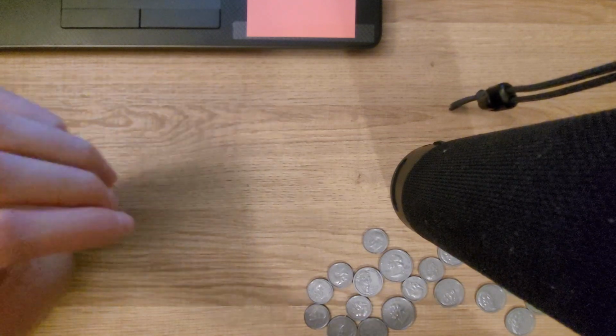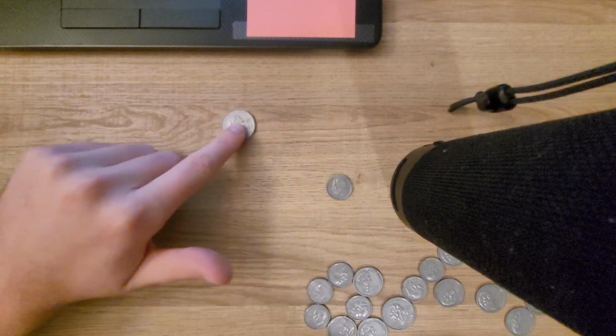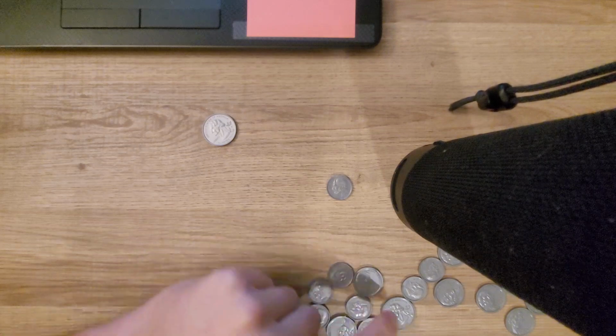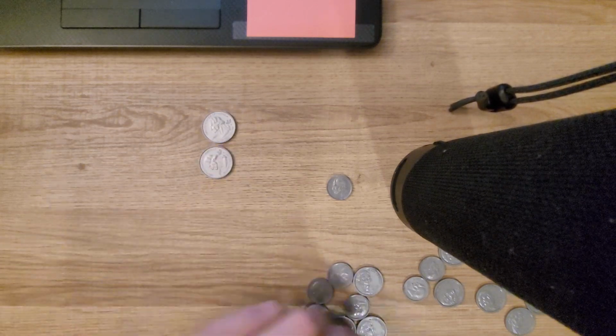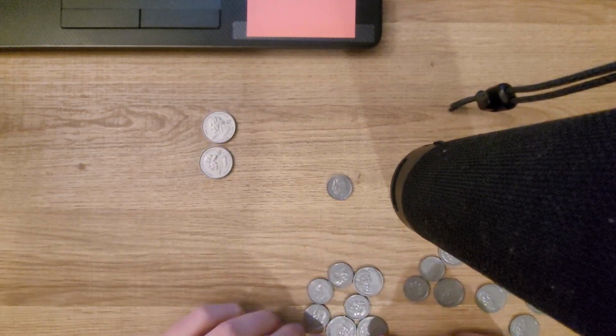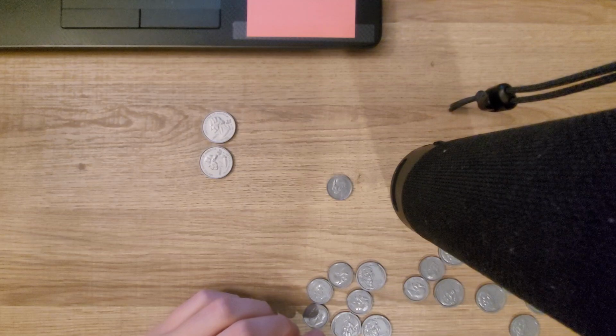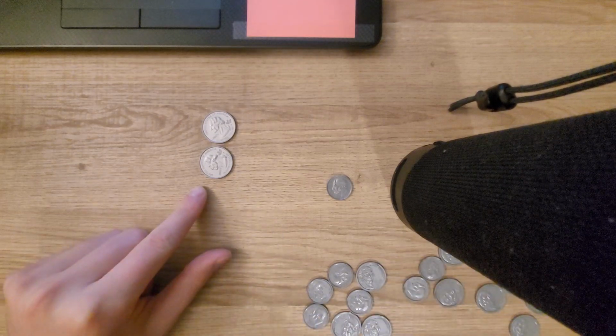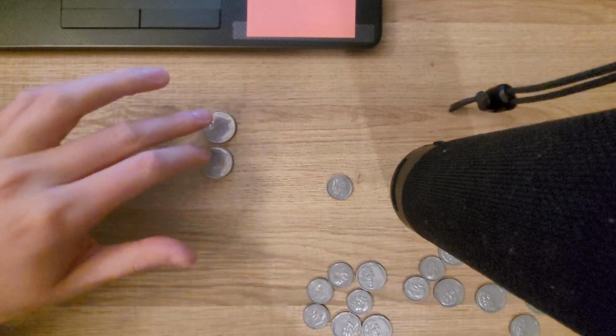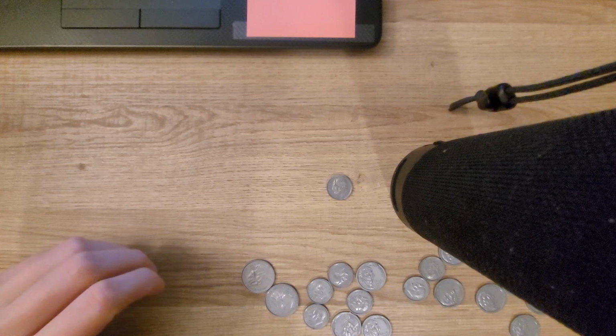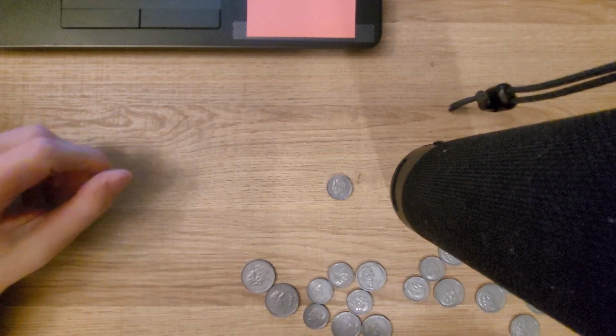So quarters, we have 25, 35, and then we would have a 45, which is more than 40, so we can't use quarters. So let's go to the next biggest coin we have, which is dimes.